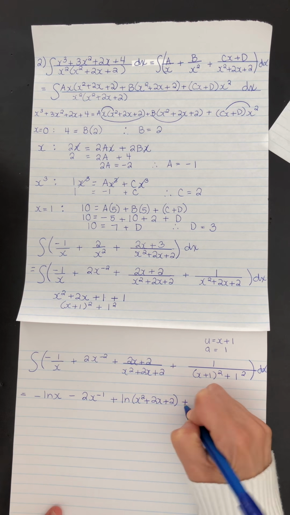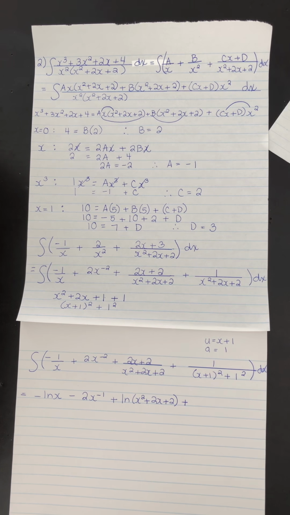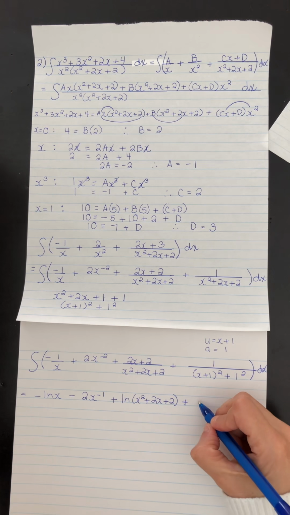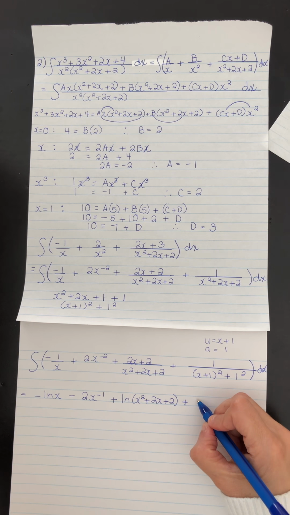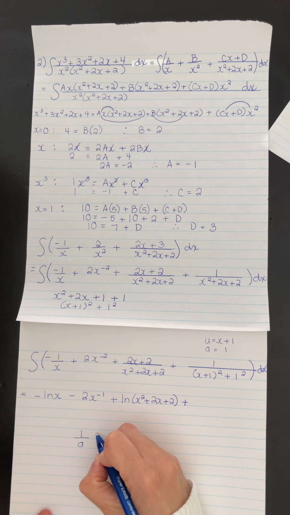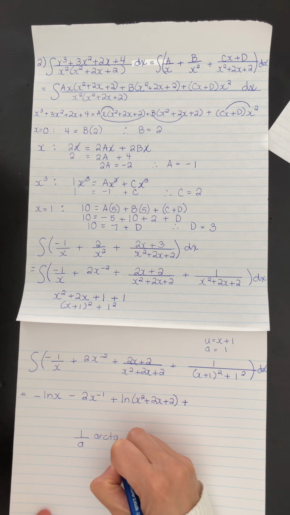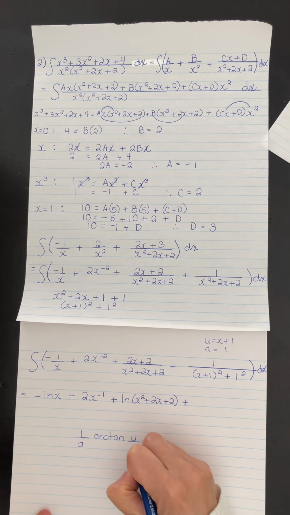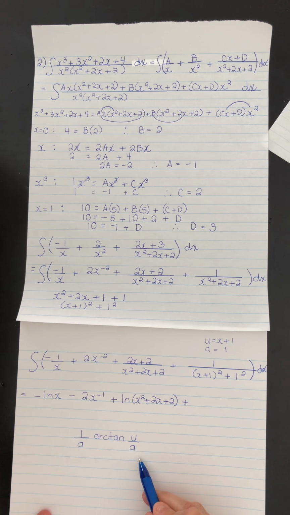Okay, and then I don't actually have that formula sheet in front of me, but it goes 1 over a, so that's going to be 1 over a. Maybe I can write it for you guys here. 1 over a, arctangent or tangent inverse of u over a. This is what the formula is.